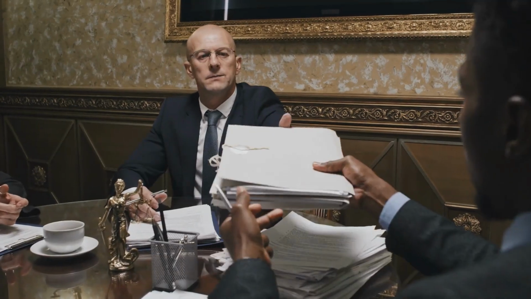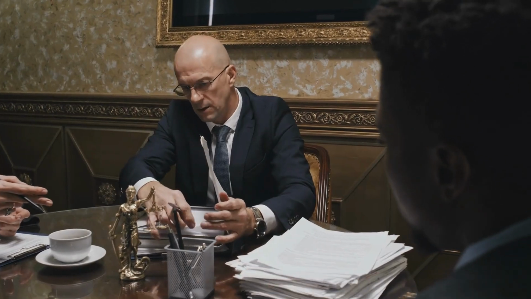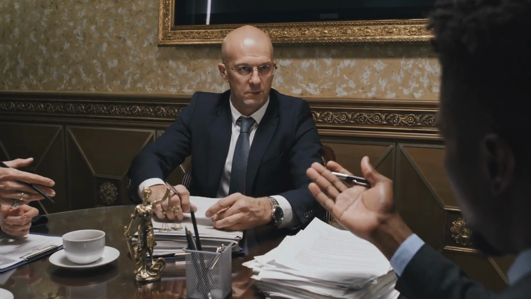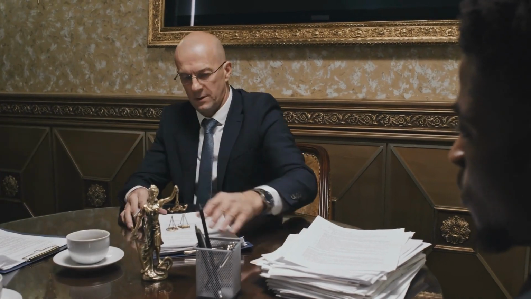Step 6. Check with caregivers. If the deceased lived in a nursing home or care facility, ask the staff if they recall any visits from the person's lawyer. Estate planning documents are often finalized in such settings.